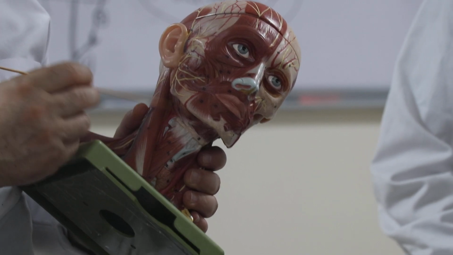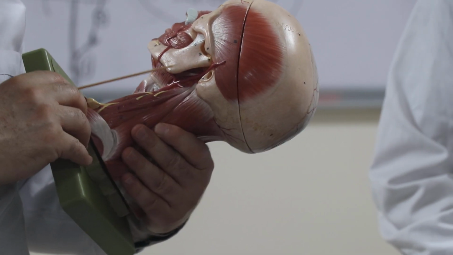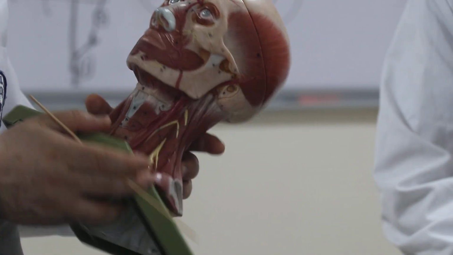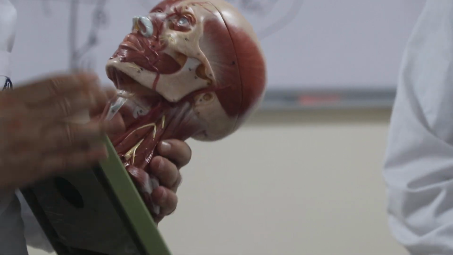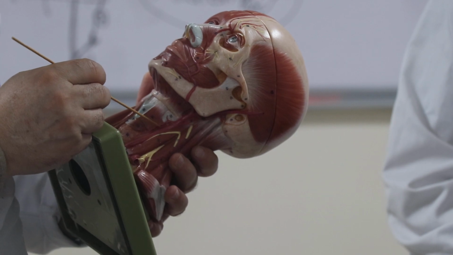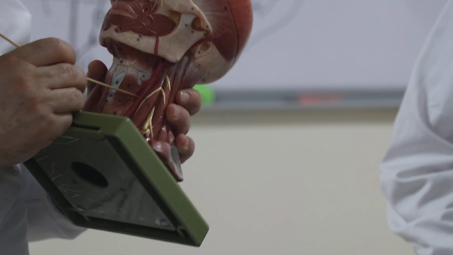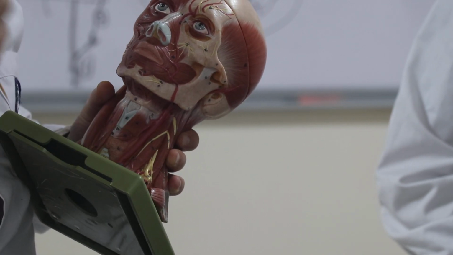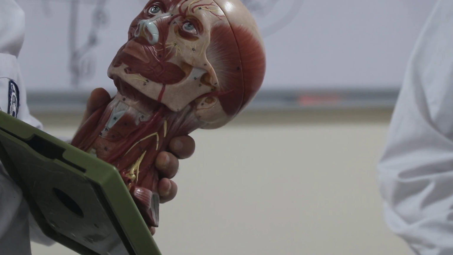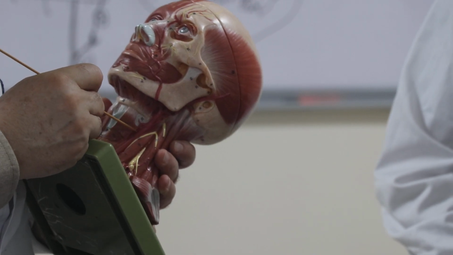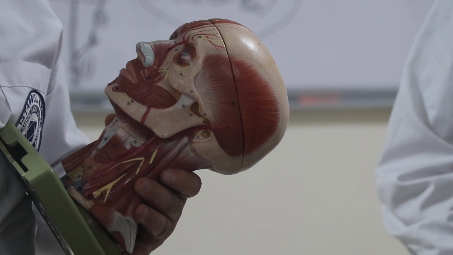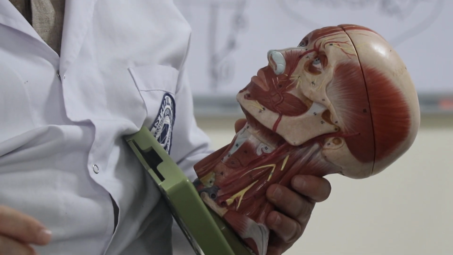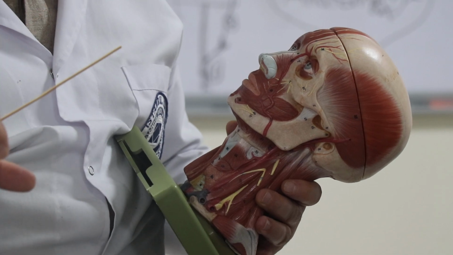So this triangle is the carotid triangle, right? When we get this out of the way, this area is the carotid triangle. What you see is this artery here, the common carotid artery. The common carotid artery then divides into the external and internal carotid. We also have the internal jugular vein, and in between the internal jugular and common carotid is a nerve. What nerve is that? The vagus nerve, right? These are the most important structures located in the carotid triangle.